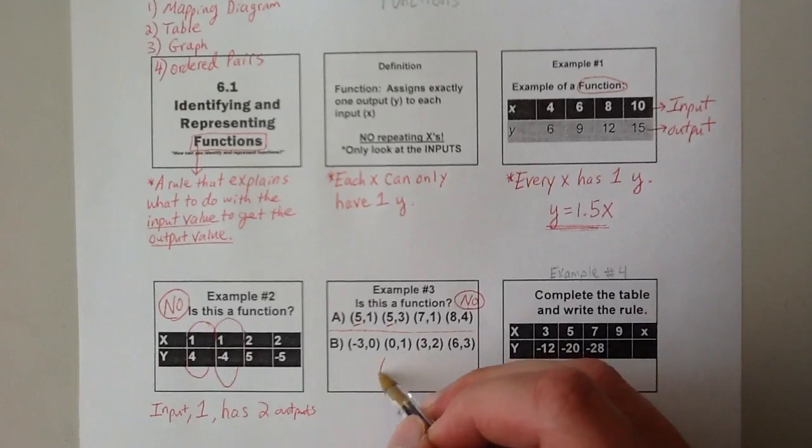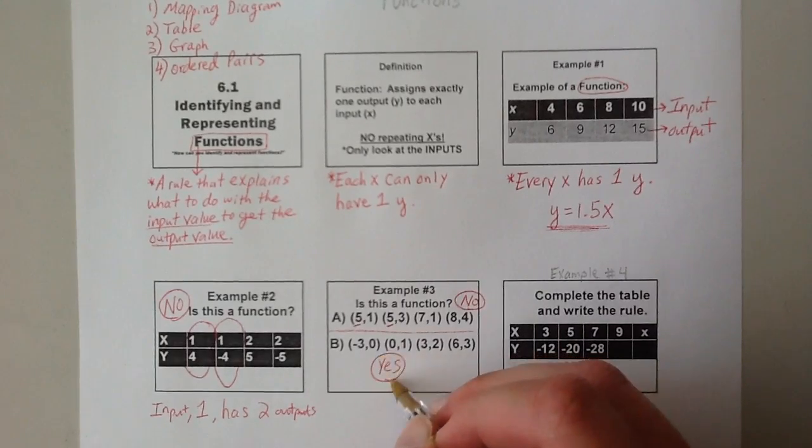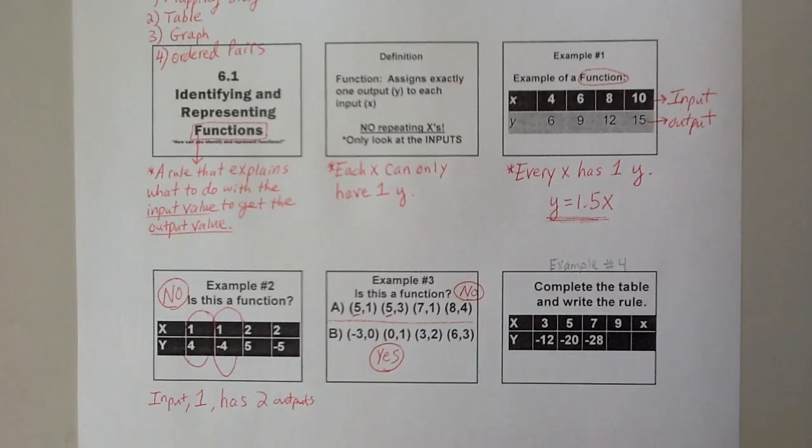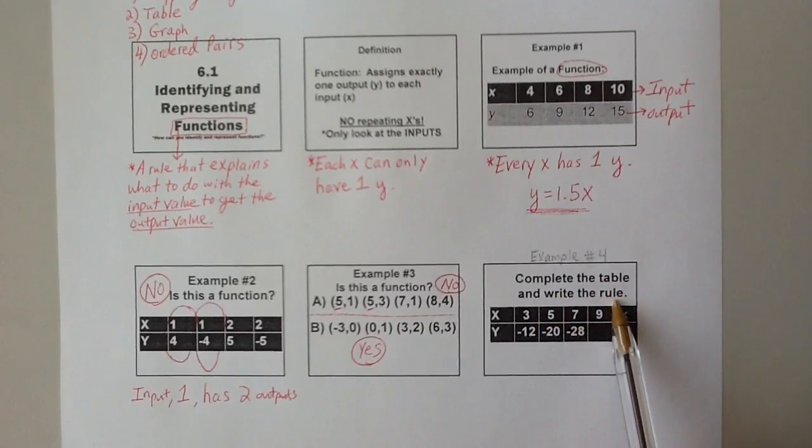So yes, this is a function. It is a function because you have exactly one output for each input. All right, so write no for A and yes for B. In example 4, complete the table and write the rule.